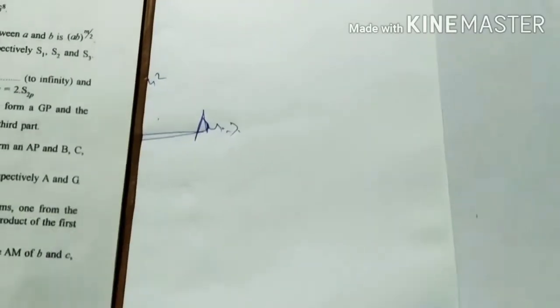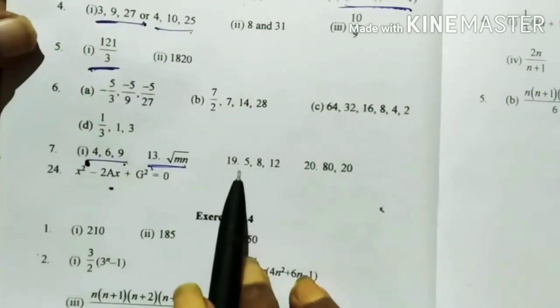Let me check the answer. Exercise 6.3, question number 18. Exercise 6.3 is not given in this book. Let me check one minute. Question number 18, it is not given. 13, then 19. It is not given in this book.